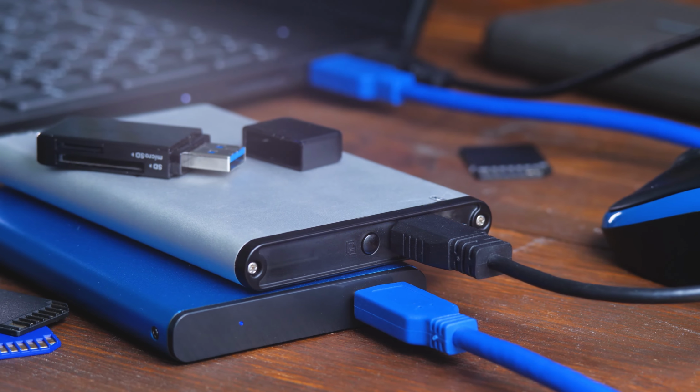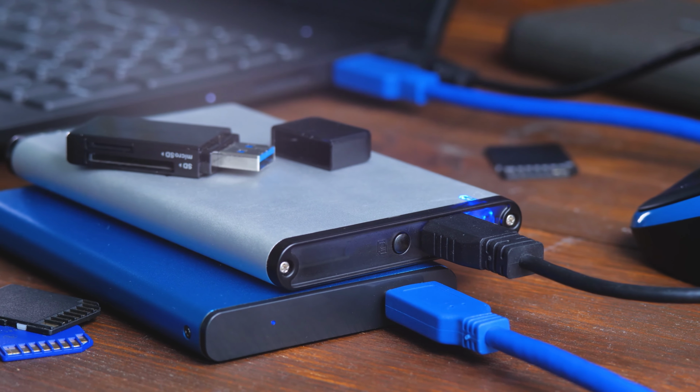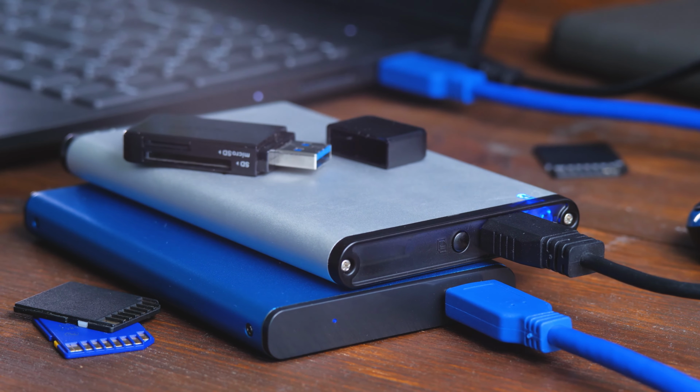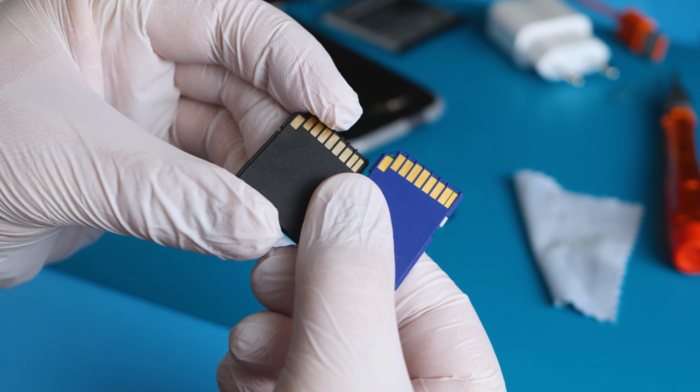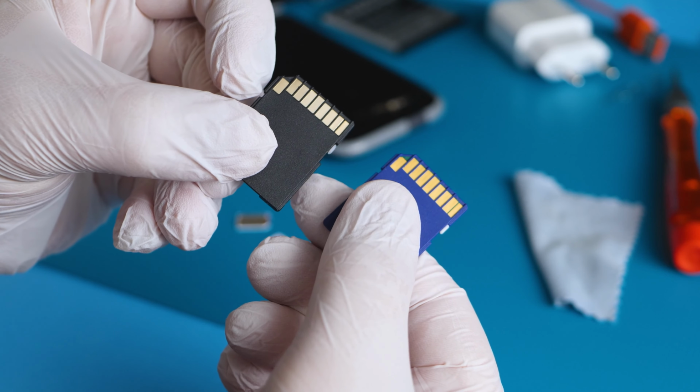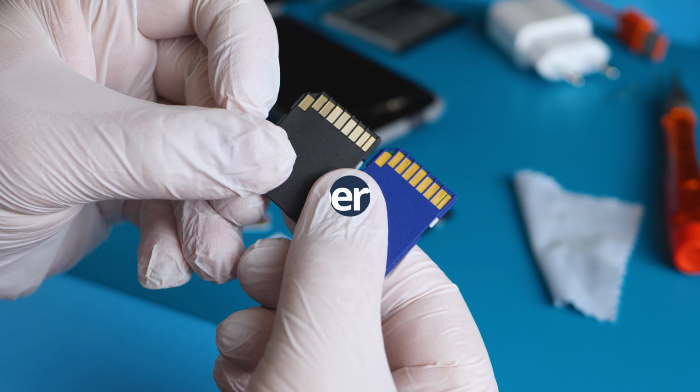I like to run iozone on all storage devices I get, and I'll usually store the results so that later on I can rerun the test to see if a particular device is degrading. I also like to use iozone as a way of selecting SD cards for my camera, to make sure that I'm picking the SD card with the best performance.